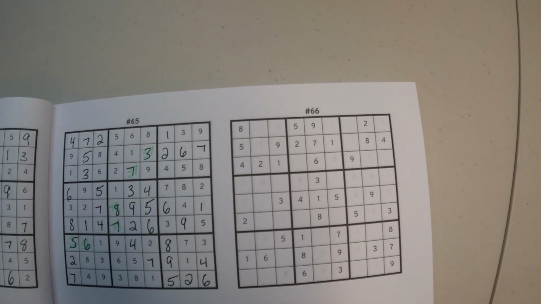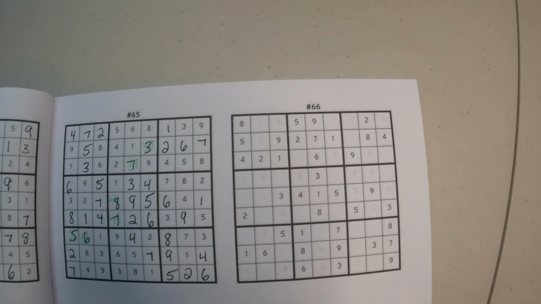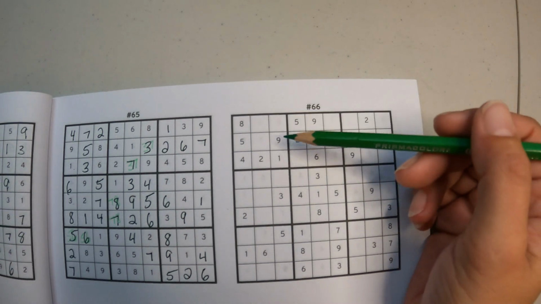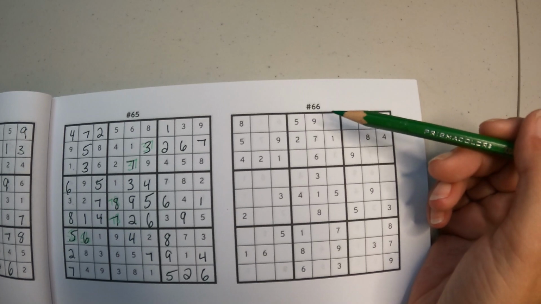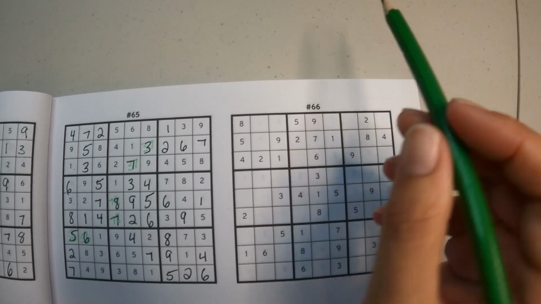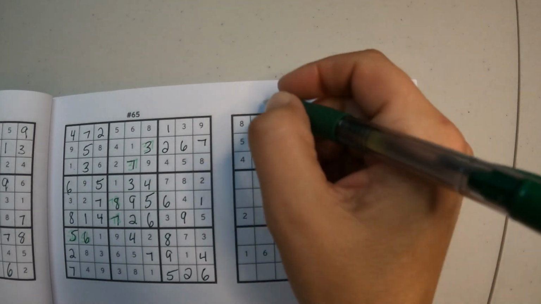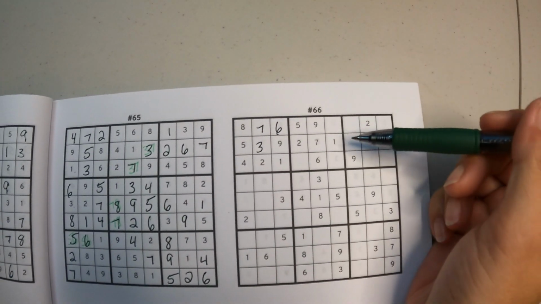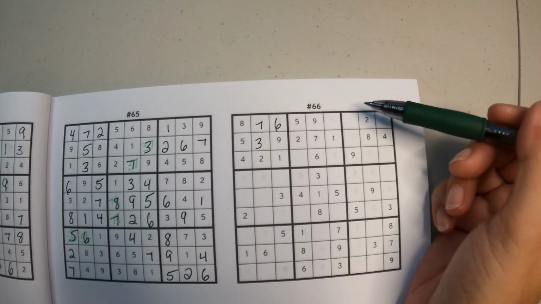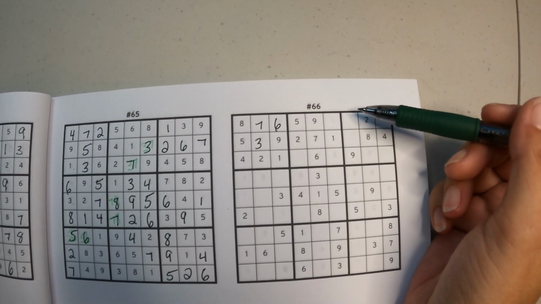Looks like today we're going to be working on puzzle number 66. Alright, let's start with this box here. Looks like we're missing a 3, 6, and 7. We've got a 6 here and a 7 there. So 3, 7, 6. For this box, looks like we're missing 3, 4, and 8.